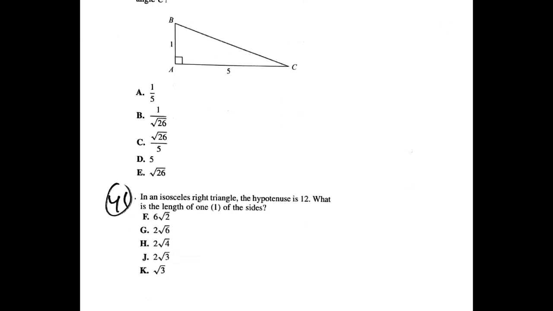41. In an isosceles right triangle, the hypotenuse is 12. What is the length of one of the sides? F, 6 radical 2. G, 2 radical 6. H, 2 radical 4. J, 2 radical 3. K, radical 3.